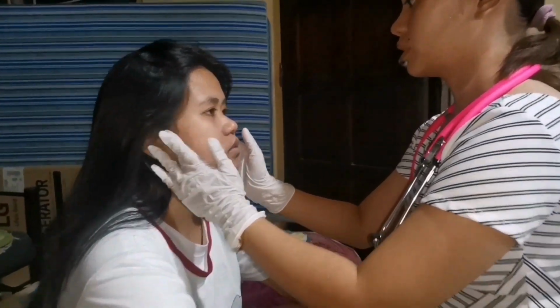Using your middle finger to palpate the temporomandibular joints of your patient, instruct them to open and close their mouth, and the joints should move freely. And this is to test the motor function of the trigeminal nerve.